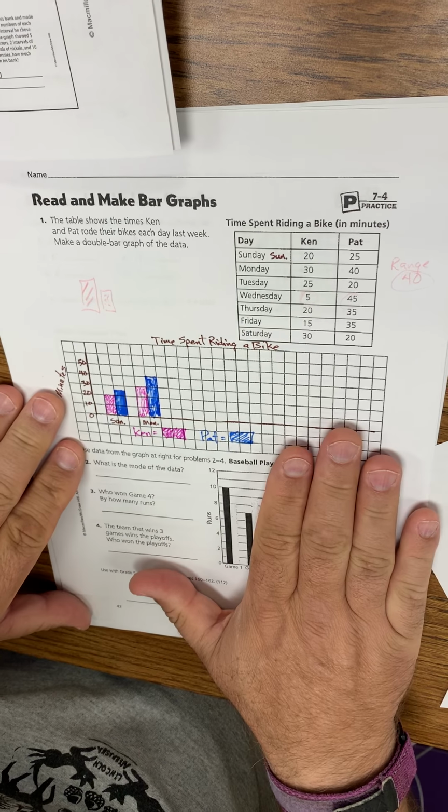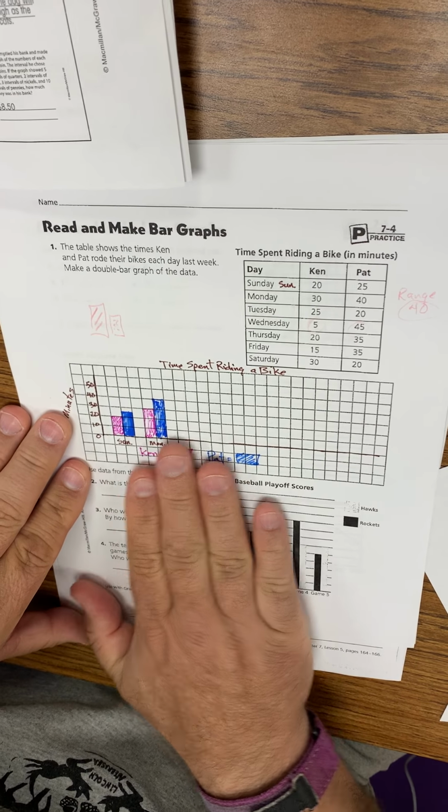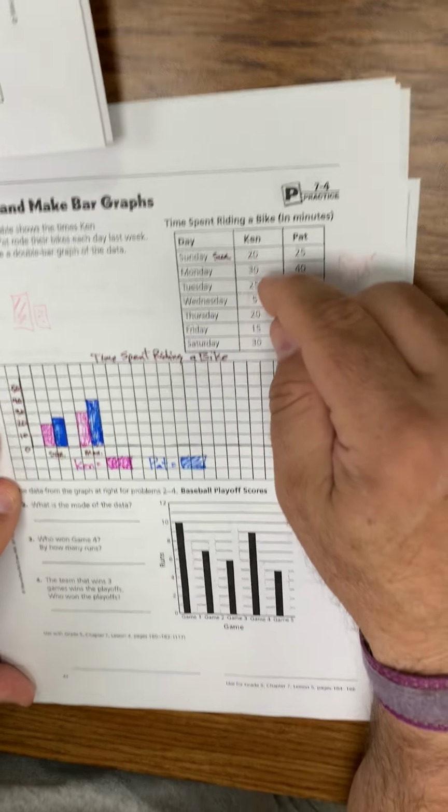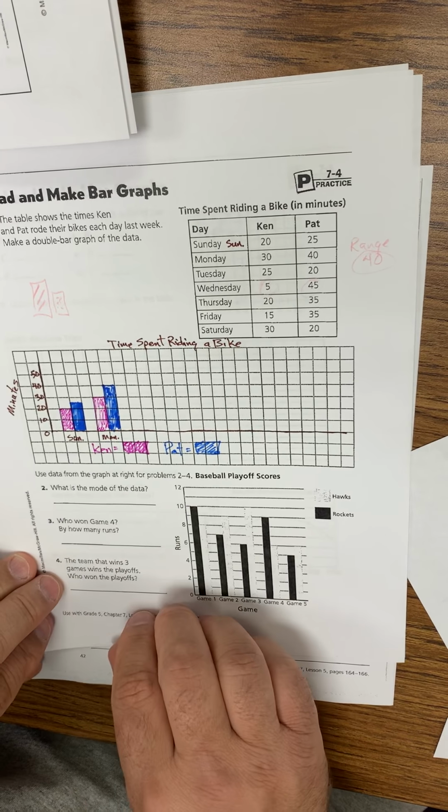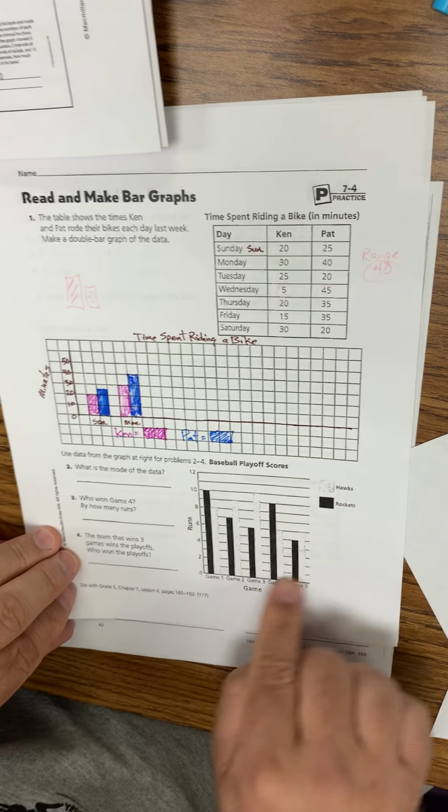So this is what your graph should look like. Don't forget to finish off Tuesday, Wednesday, Thursday, Friday, Saturday, and answer the questions based on the bar graph that's provided below. Good luck. You can do it. Keep going.